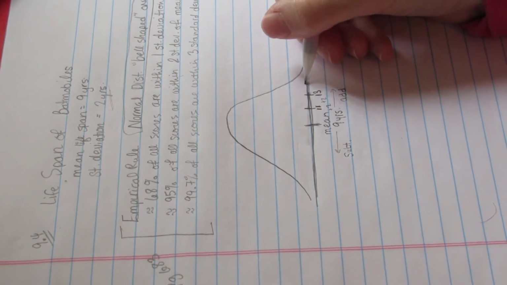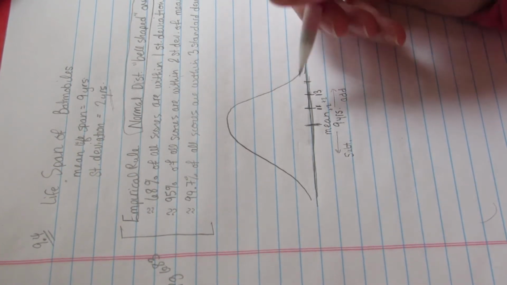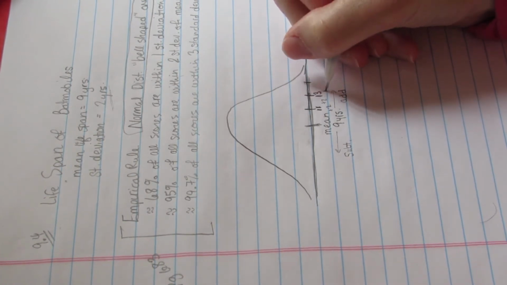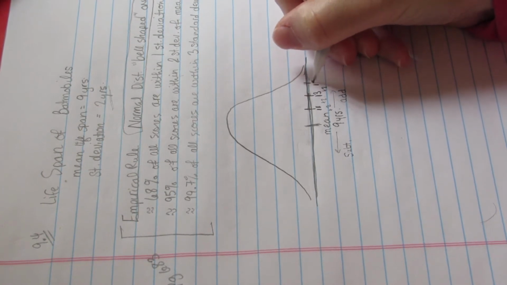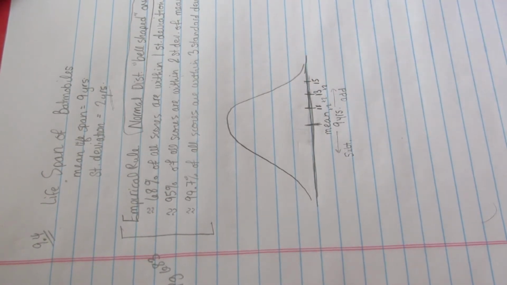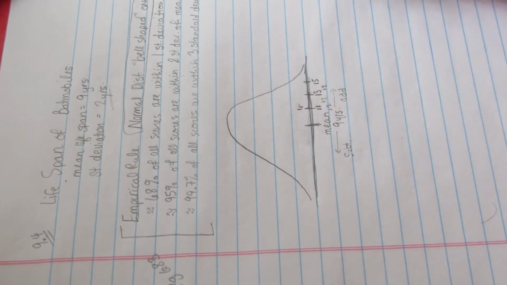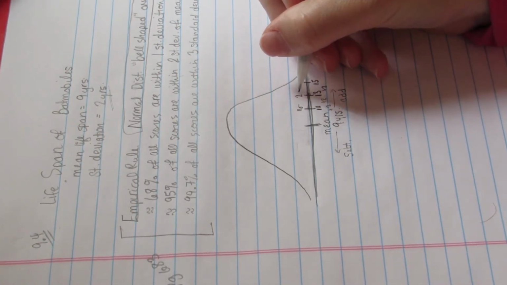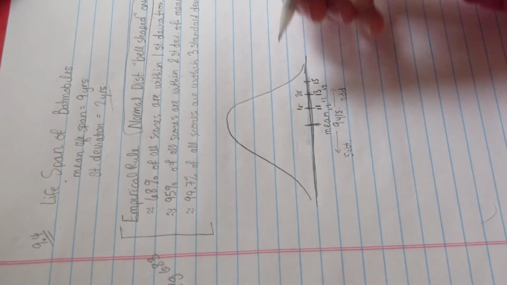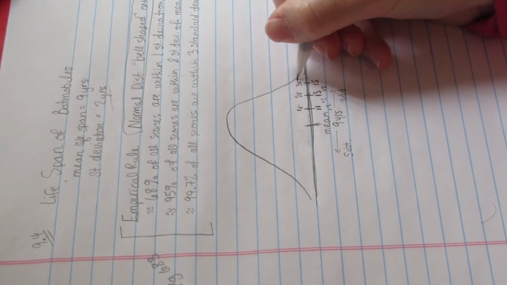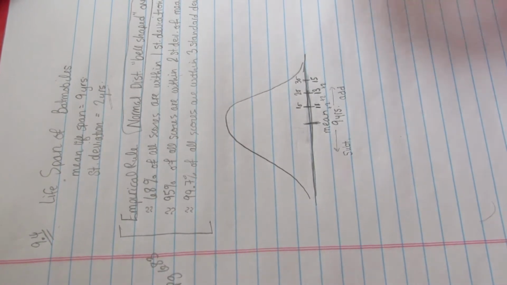And if we go forward even one more, so 3 standard deviations altogether, we would be adding yet another 2 years to that, putting our last value at 15. So 1 standard deviation above the mean is 11, 2 standard deviations above the mean puts us at 13, and 3 standard deviations above the mean puts us at 15.